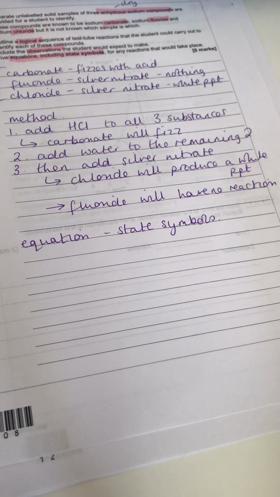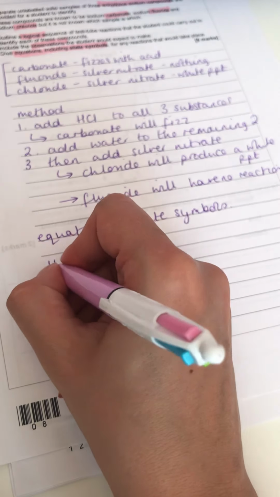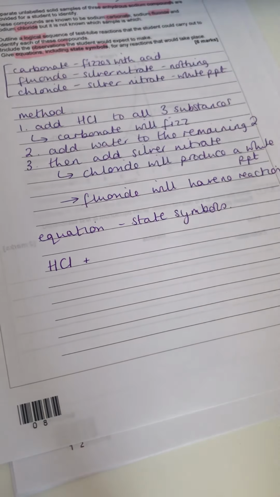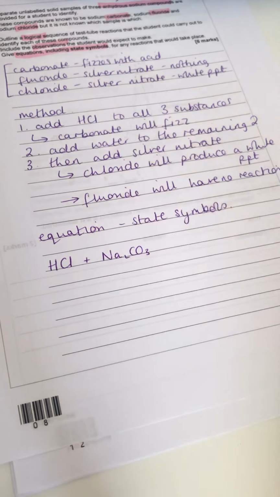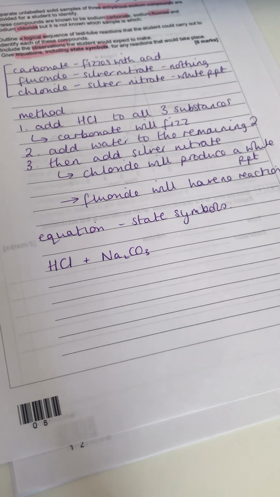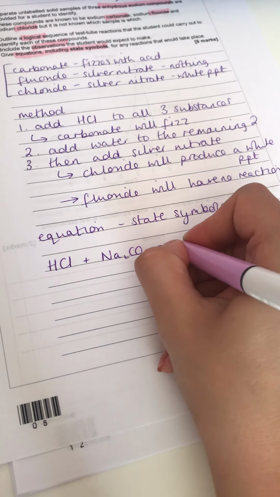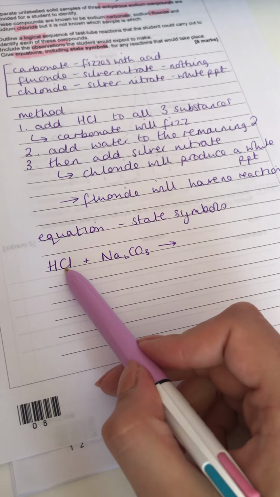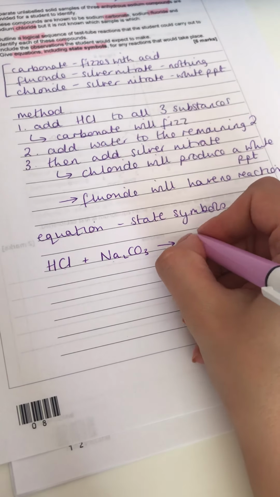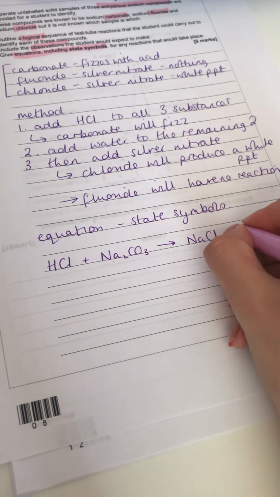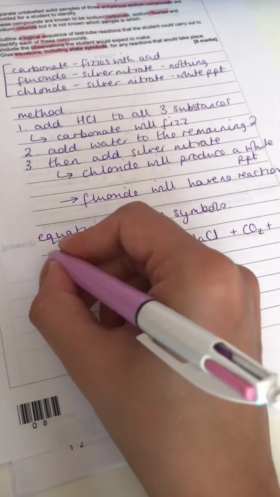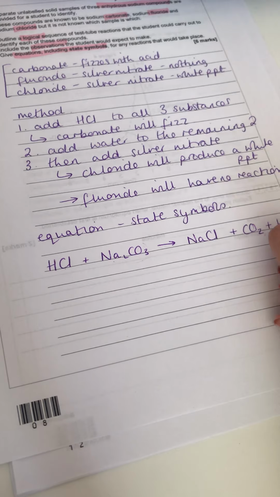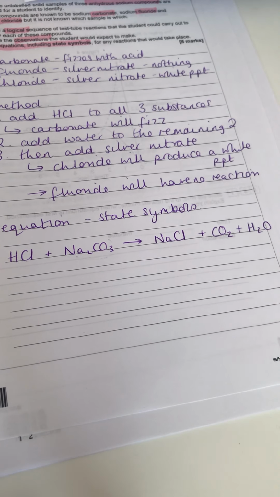So if I start off with my hydrochloric acid, I'm going to add that to my sodium carbonate. So sodium carbonate will be Na2CO3. I can then identify the salt that will be made. So we've got a chloride salt and we've got sodium. So we're going to get sodium chloride plus, because we've got a carbonate, we're going to have carbon dioxide plus water. Okay, so there is my equation.